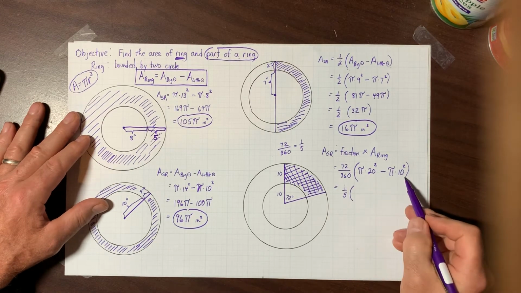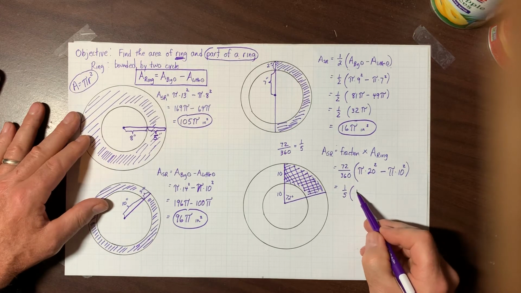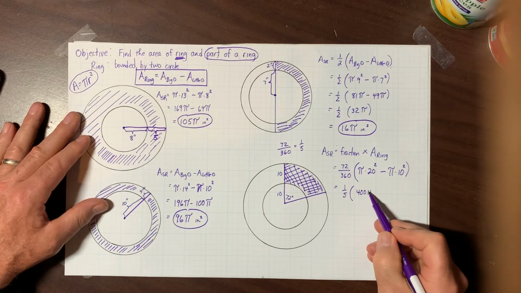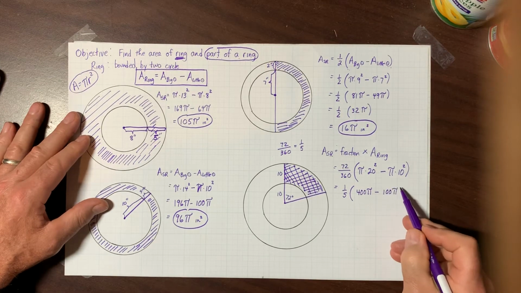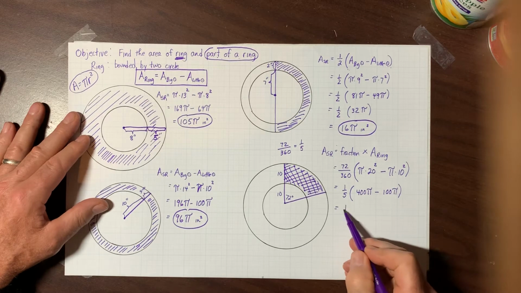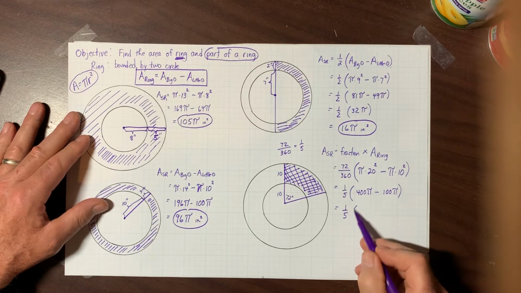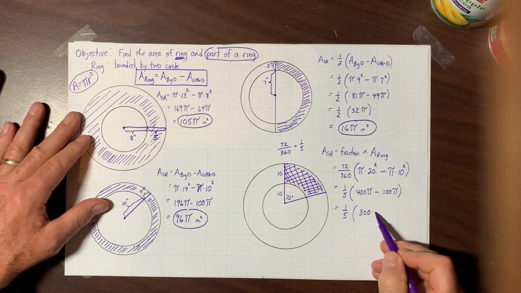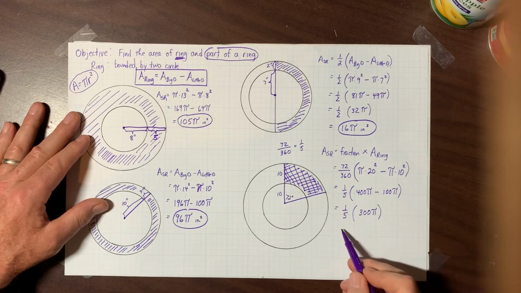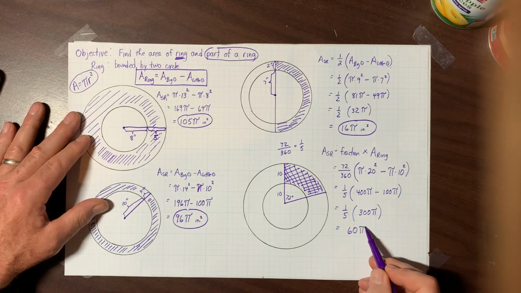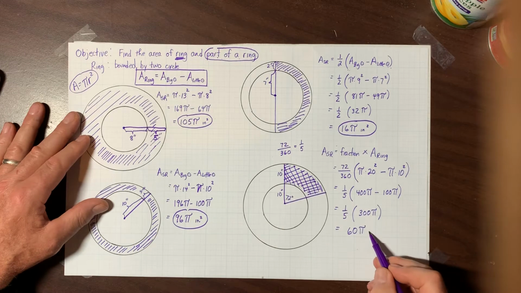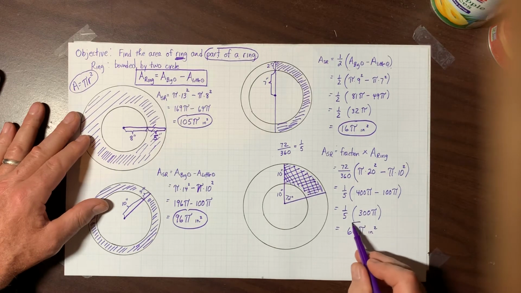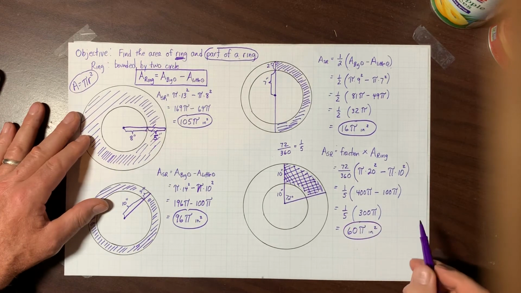And then inside my parentheses here, the area of the big circle would be 400 pi. The area of the small circle would be 100 pi. So this gives me 1/5 times 300 pi. And 1/5 of 300 would be 60 pi. If these are inches, then this would be square inches. And that's my answer to this example problem.